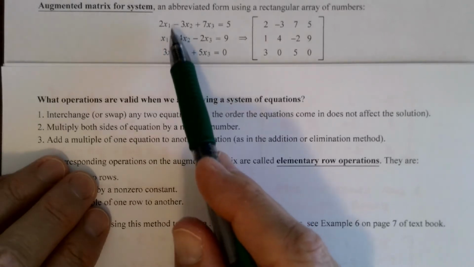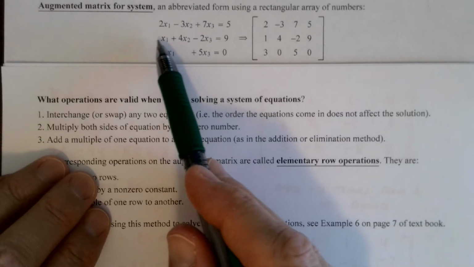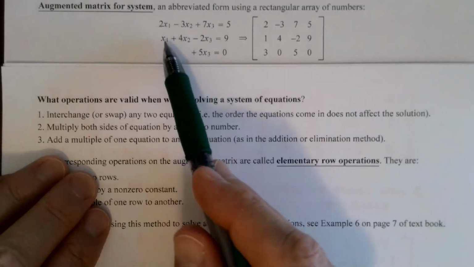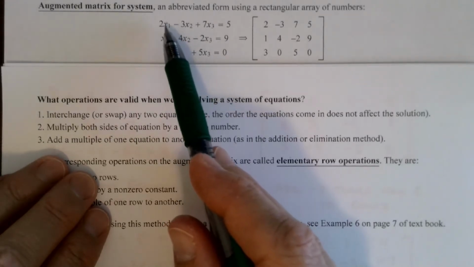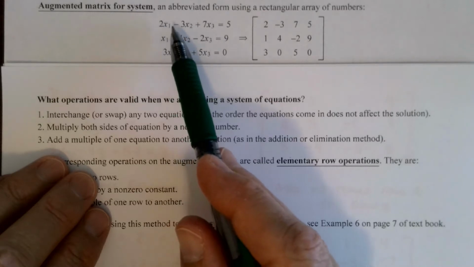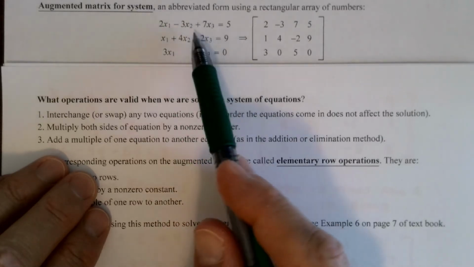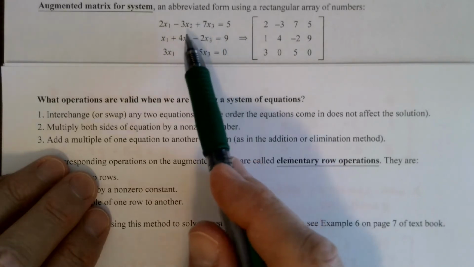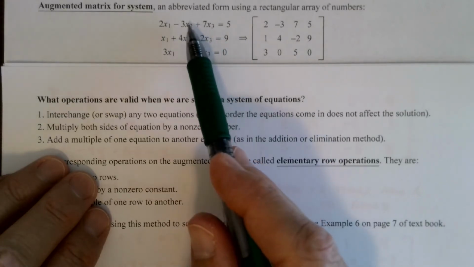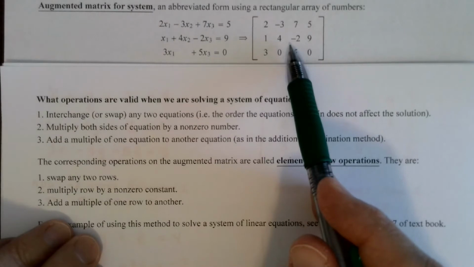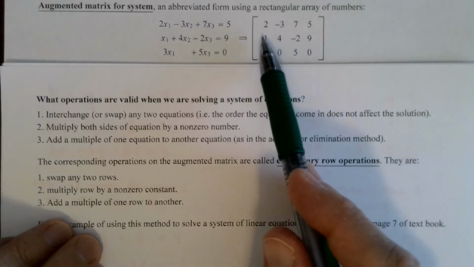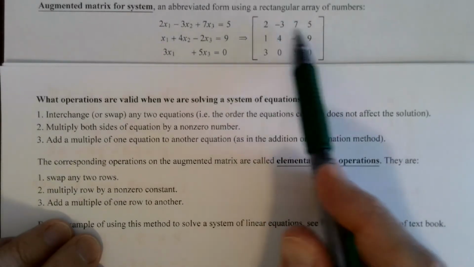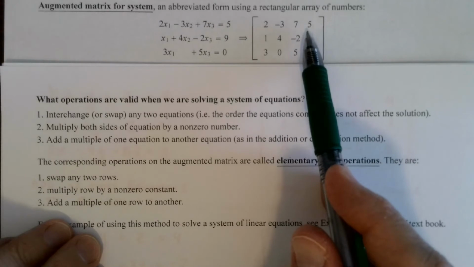So 2x1 plus -2x1 would get rid of that x1 in the first equation. Of course, what I'm actually doing is changing the first equation. I'm simply adding -2 times the second equation to the first equation. And so what's the corresponding row operation? I can add -2 times the second row to the first row.